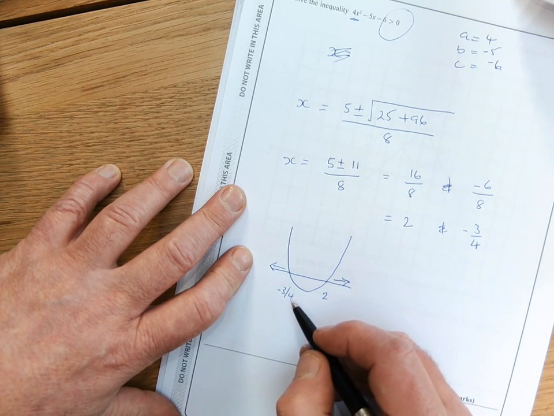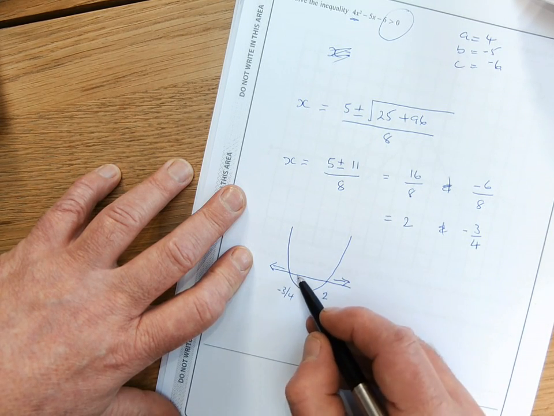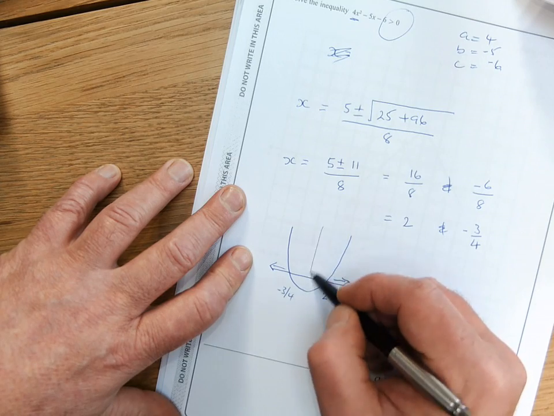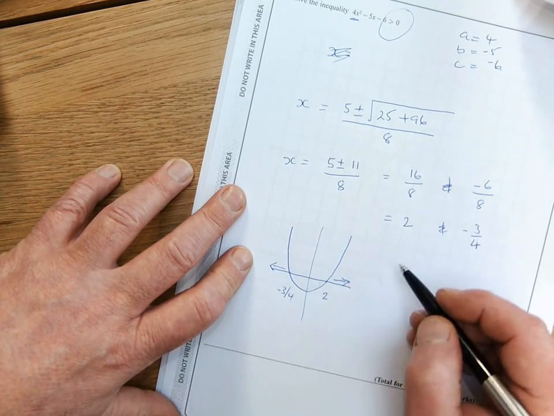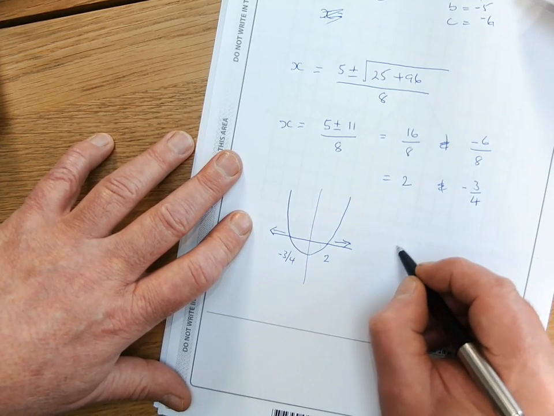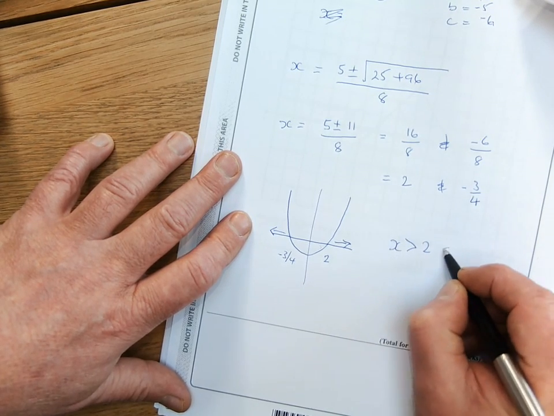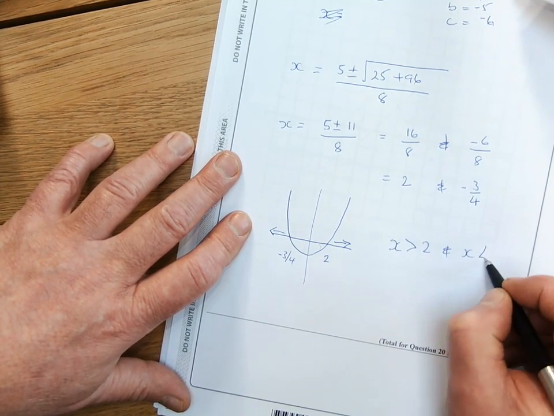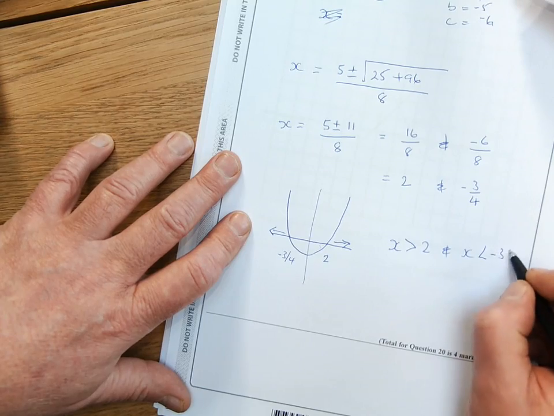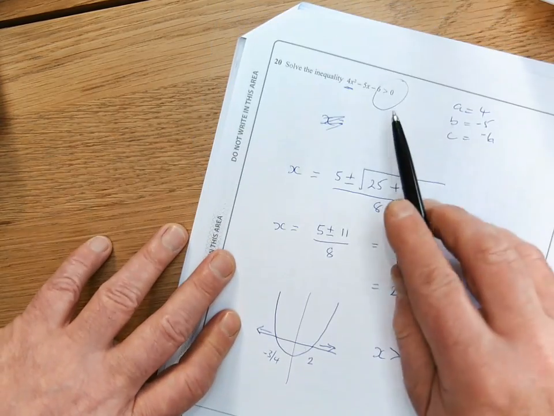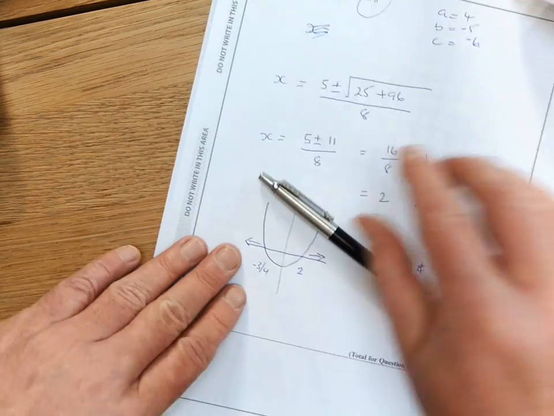In between, y goes less than 0, so therefore the final answer is x is greater than 2 and x is less than minus 3/4, because that's where it's bigger than 0.